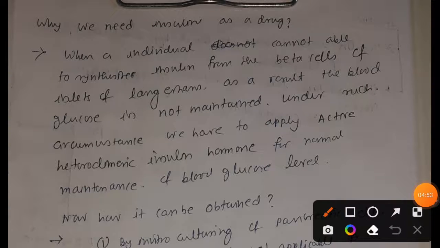Either we add the pre-prohormone form, or we add the active heterodimeric form. The answer is that we have to add the active heterodimeric form of insulin, because remember, the drug is applied when the patient lacks a sufficient amount of insulin.